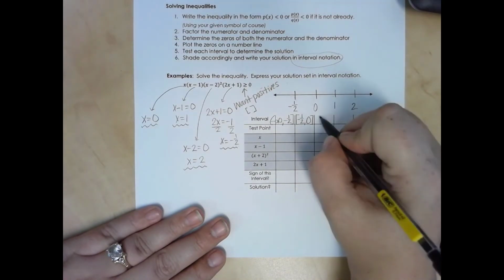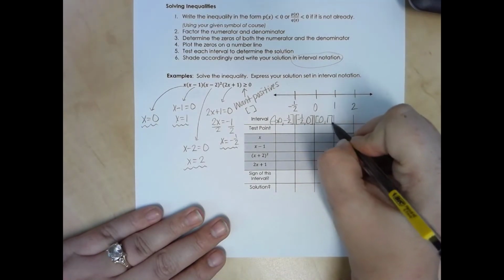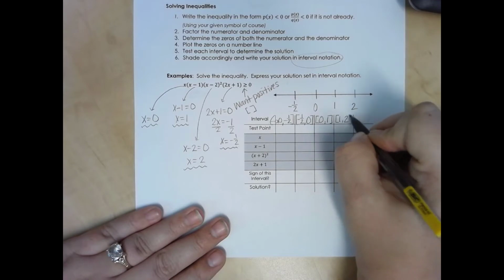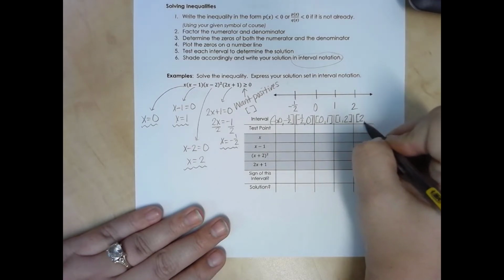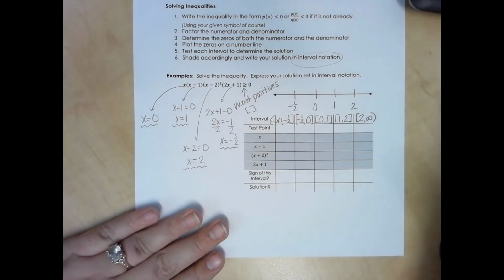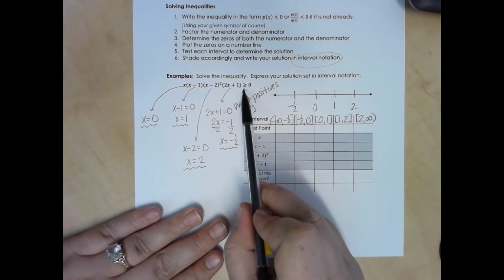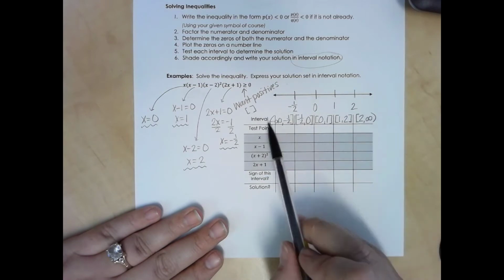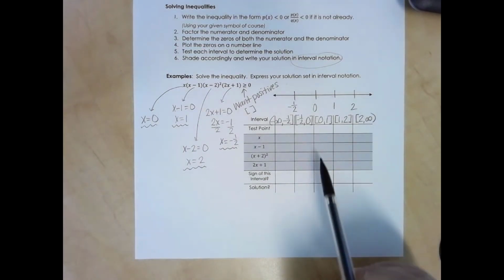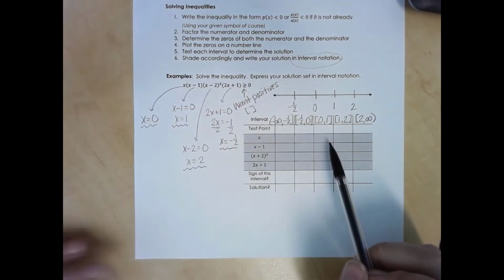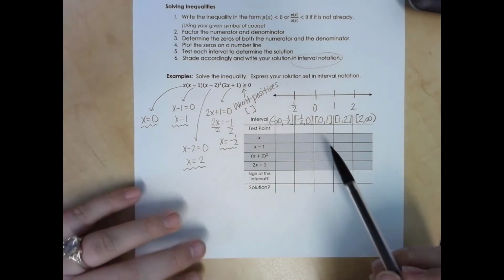Same thing moving over. So then I go from 0 to 1, I go from 1 to 2, and I go from 2 to infinity, okay? So notice I'm using brackets on all of them because that's what my symbol implies, except for my infinities, right? We always use parentheses on infinities because it cannot equal infinity, as infinity is not actually a number.